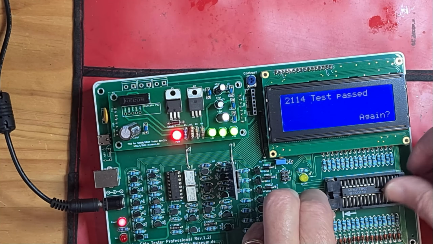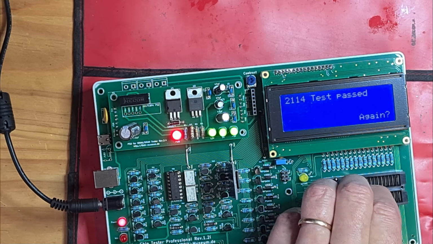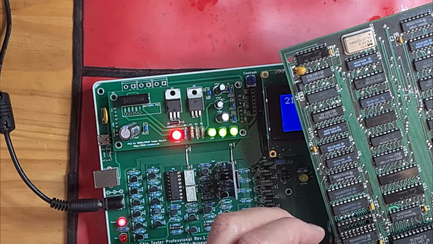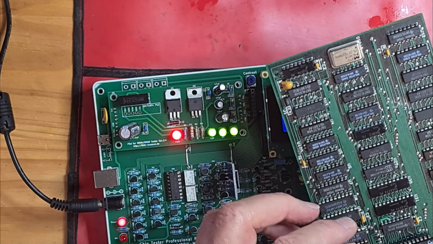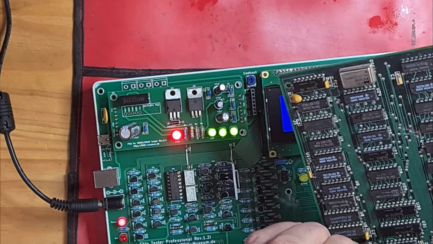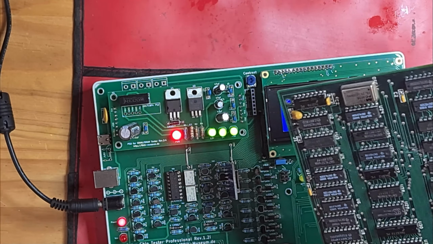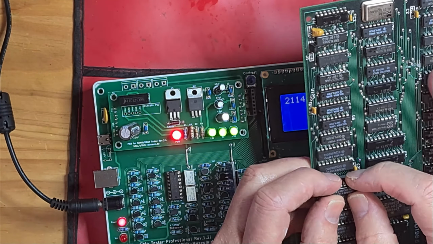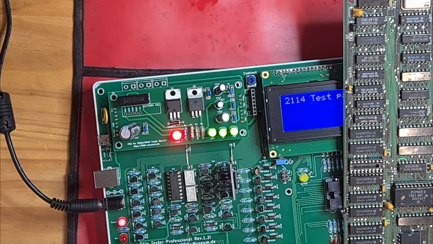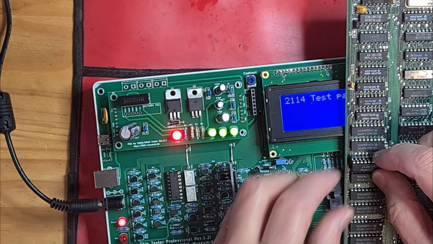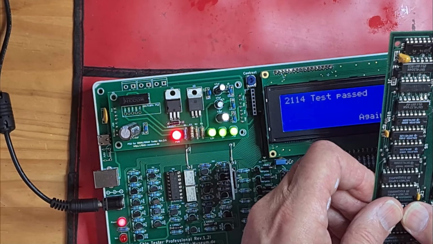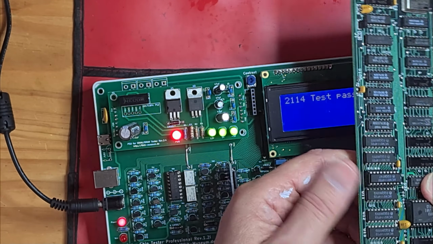Anyway, let's put the new one in. It should slot in nicely into the socket. Gotta bend the legs a bit. Did that help? I believe so.